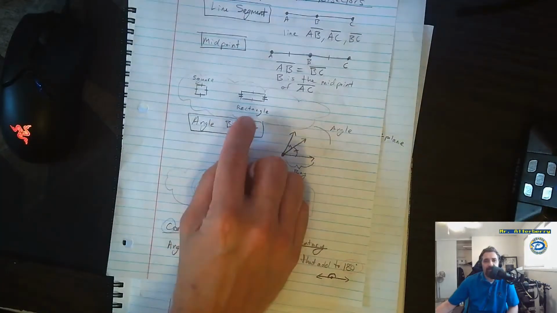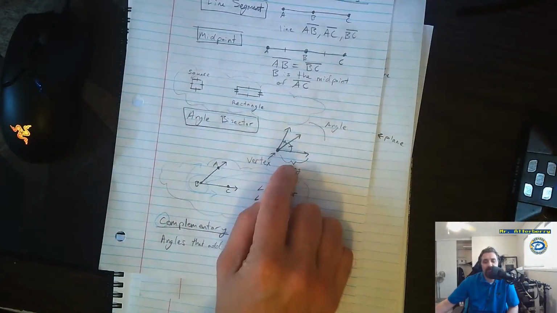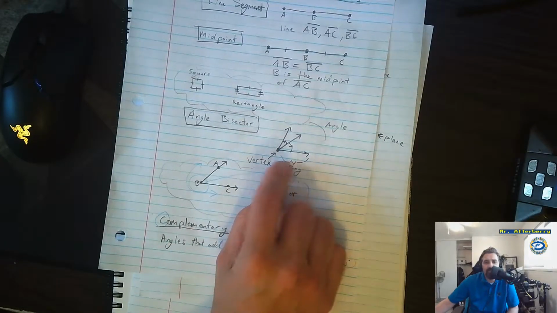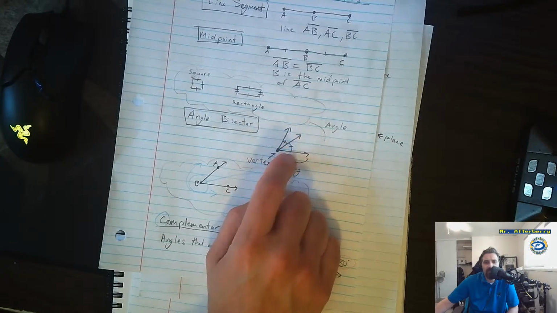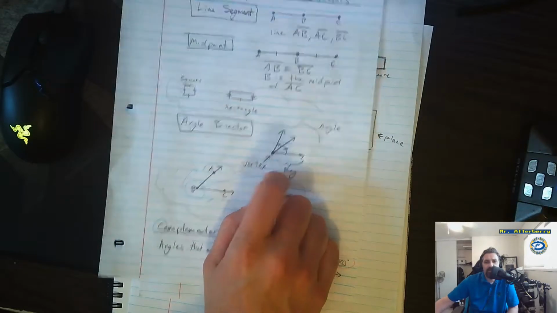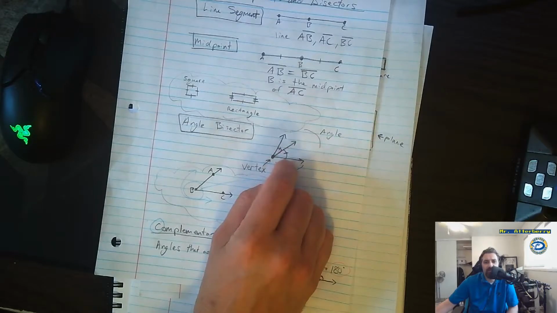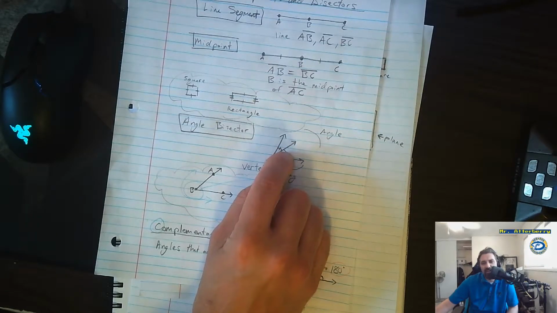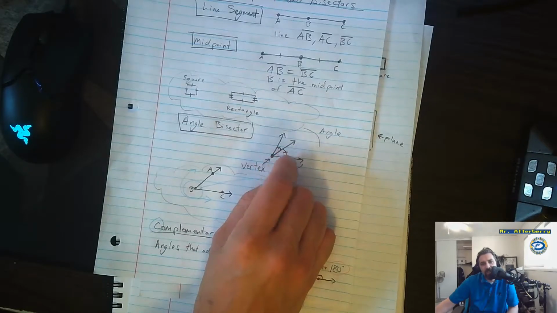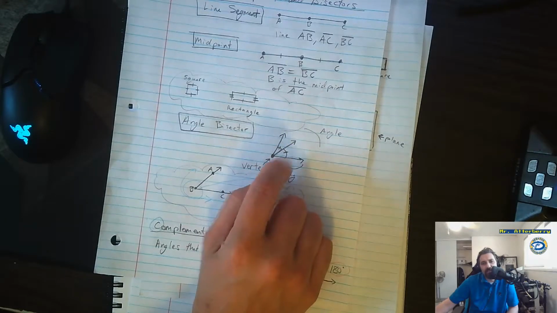All right, next one here is about angle bisectors. You can take an angle and cut a line down the middle, and it cuts it in half as well. And very similar to the lines, you put a little half angle thing, like a little part of an arc, like a little part of a piece of a circle, and then a little line slash through it to show they're equal.